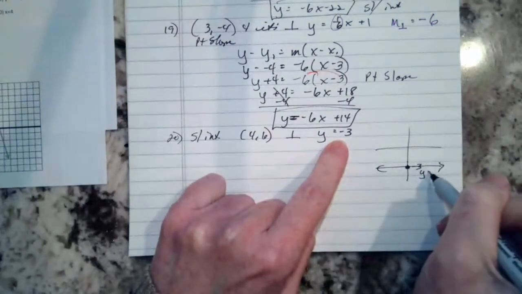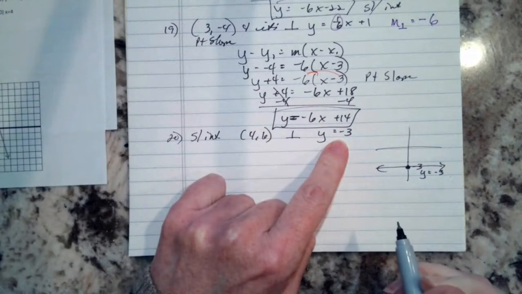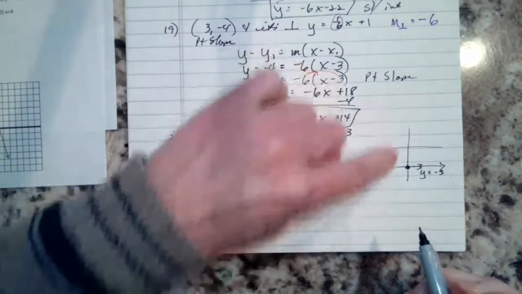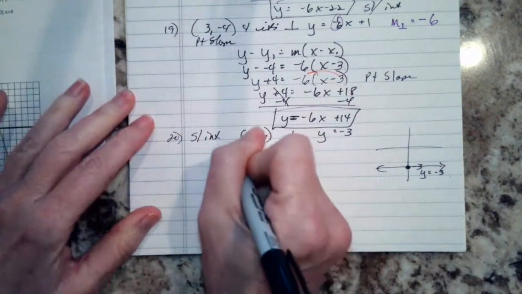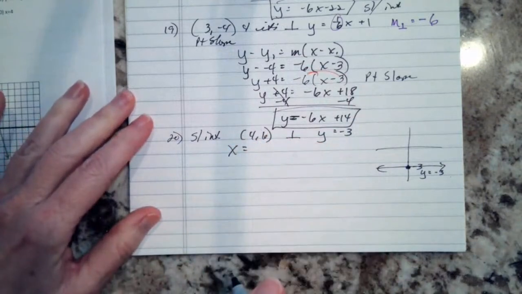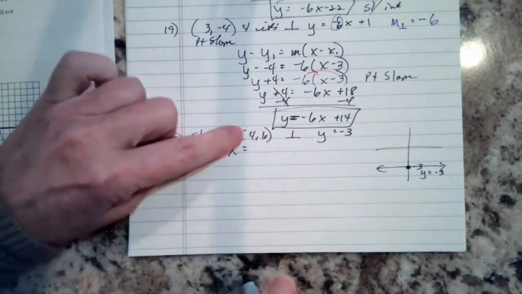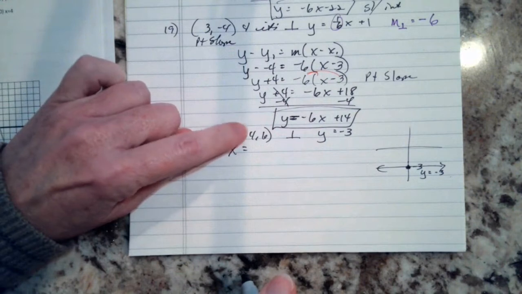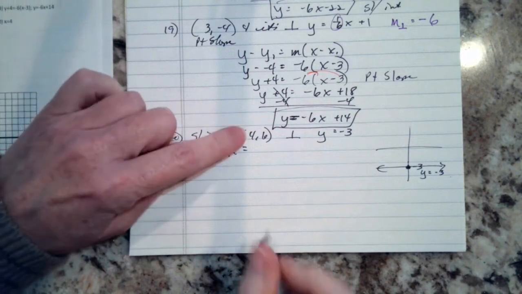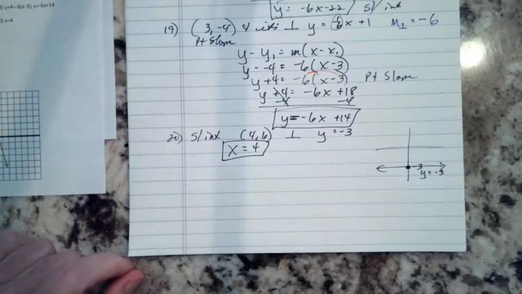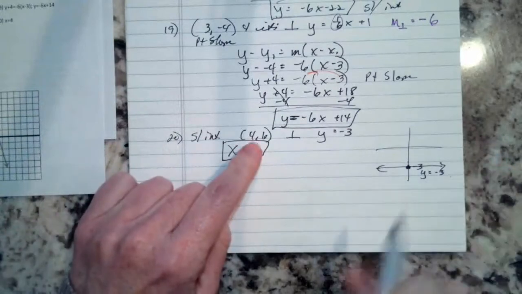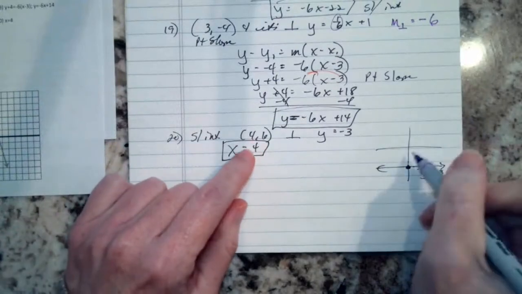So there's the line y equals -3. A perpendicular to that is going to be an x equals line. So our answer is going to be x equals, and then just look and see what the x coordinate is in the point that belongs to this line. It's a 4. So there's our answer, x equals 4. Let me find that point, (4, 6).